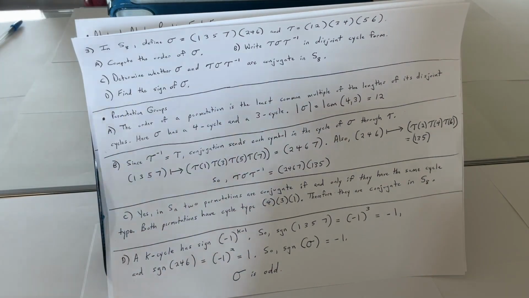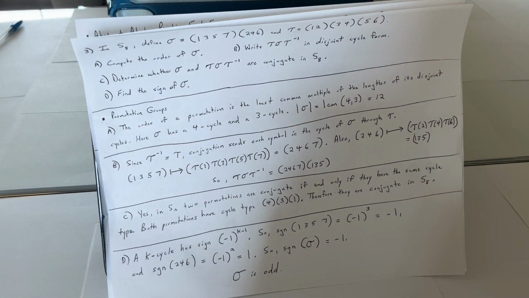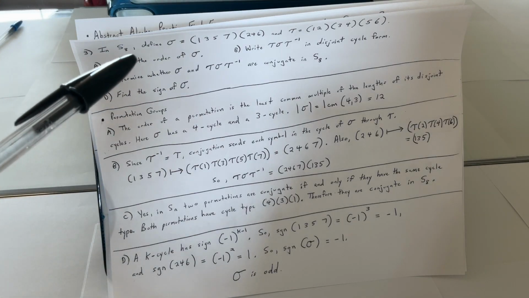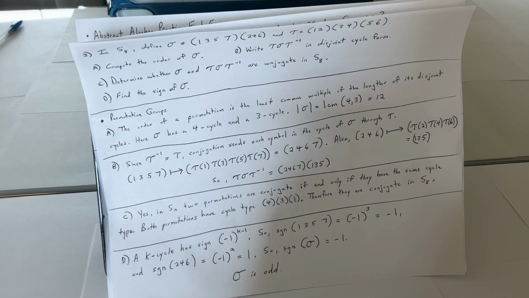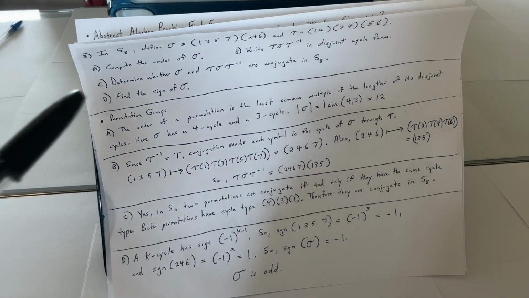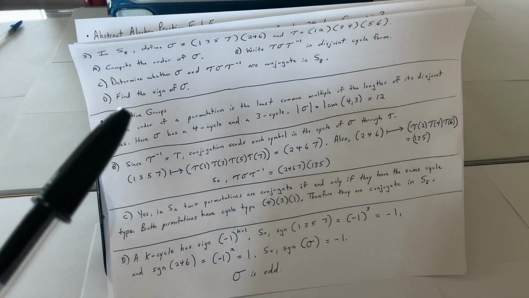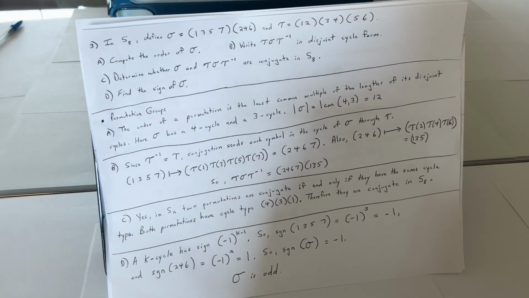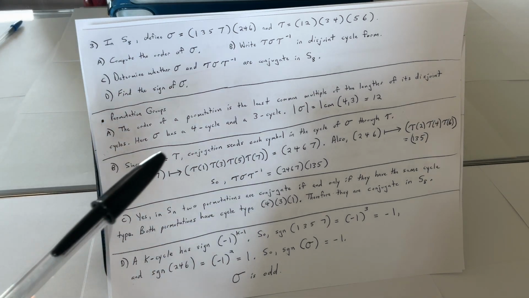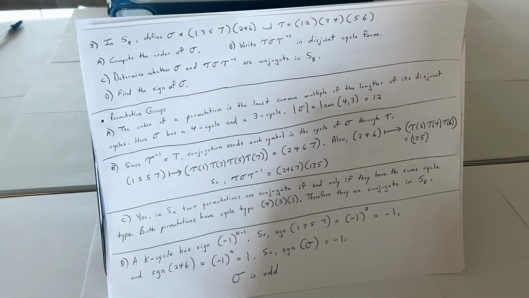Okay, so number 3. We have S8 here for number 3. In S8, we define sigma as the cycle (1 3 5 7)(2 4 6), and tau as the cycle (1 2 3 4 5 6). Compute the order first of sigma. Okay, so here's a permutation groups problem. For part A, the order of a permutation is the least common multiple of the lengths of its disjoint cycles. Here, sigma has a 4-cycle and a 3-cycle. So the order of sigma equals the least common multiple of 4 and 3, which equals 12.